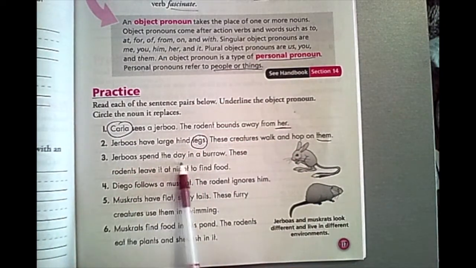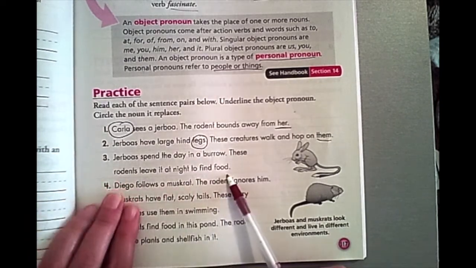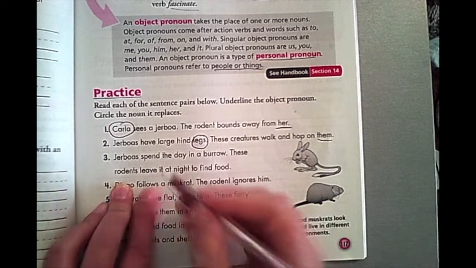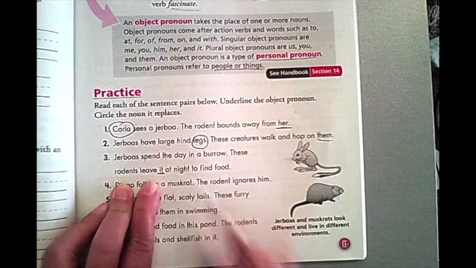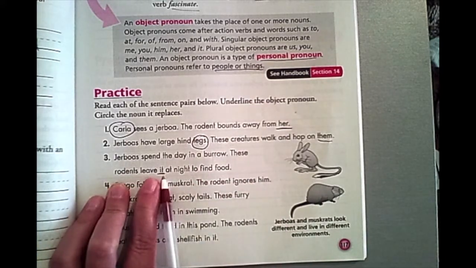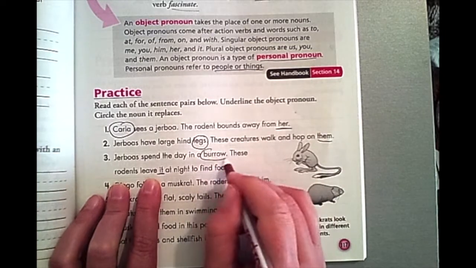Jerboas spend the day in a burrow. These rodents leave it at night to find food. So the pronoun, if you remember, they're me, you, him, her, it. So the last one, the second sentence has the pronoun it. So these rodents leave it at night to find food. What do they leave? If you said a burrow, you are correct.